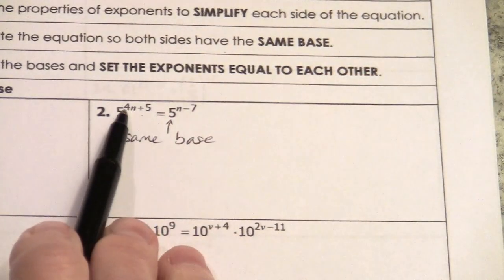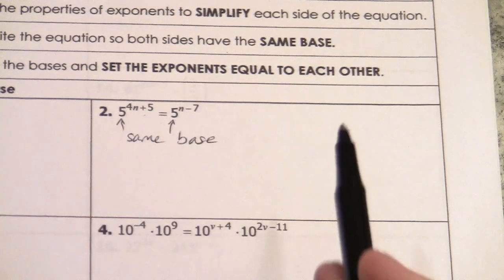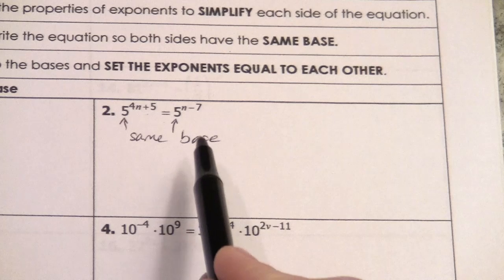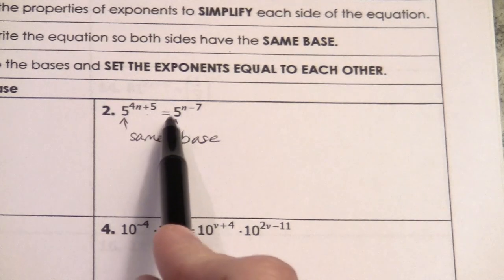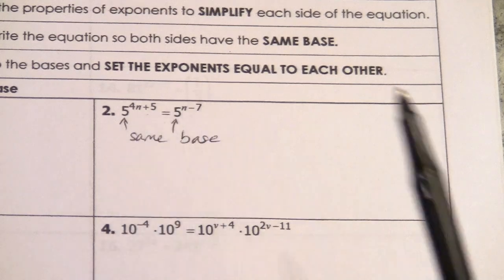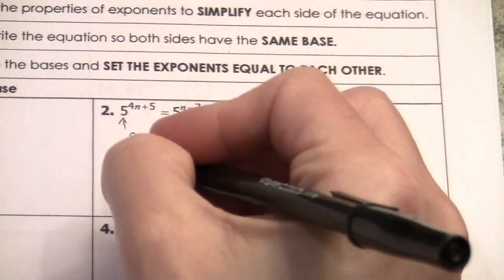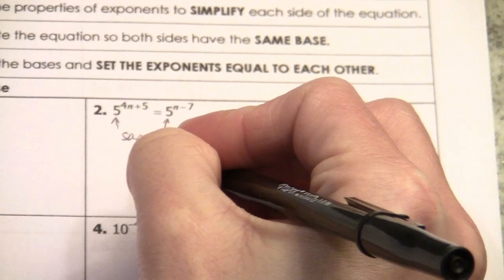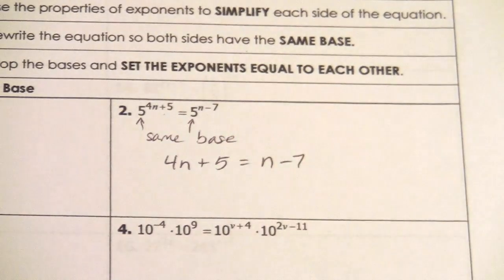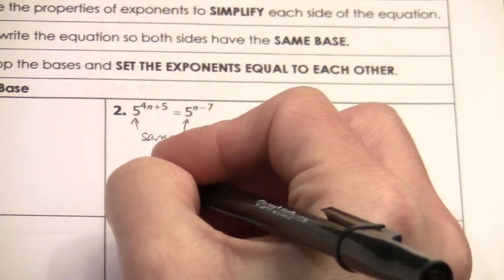So we're going to take these two exponents and set them equal to each other because 5 to a power has to equal 5 to that same power. That's how we know that these powers must be equal. So we're going to do 4n plus 5 equals n minus 7, just the exponents there.